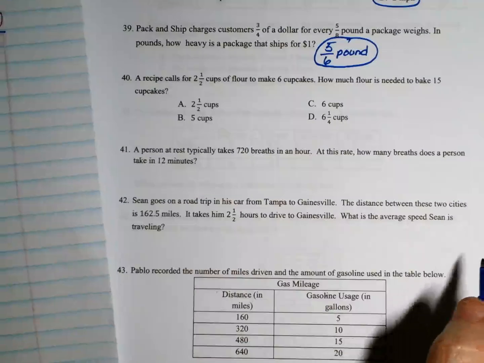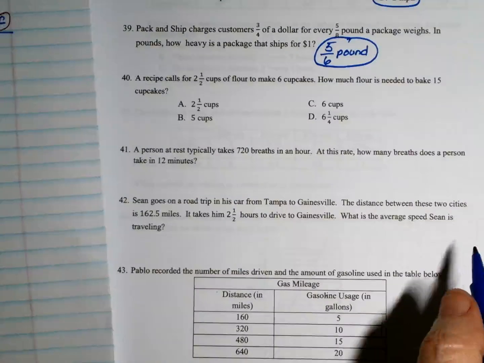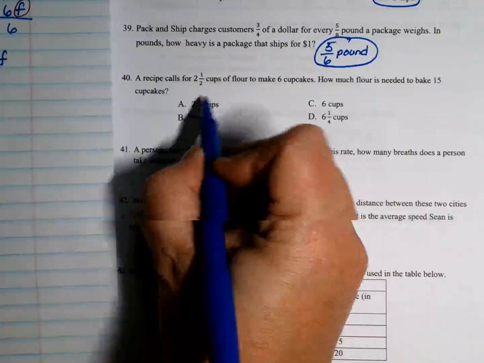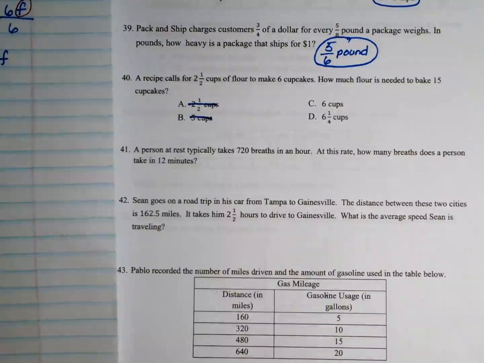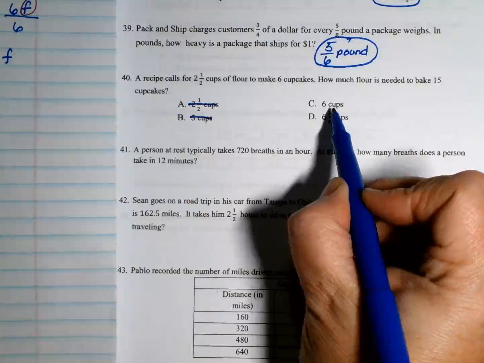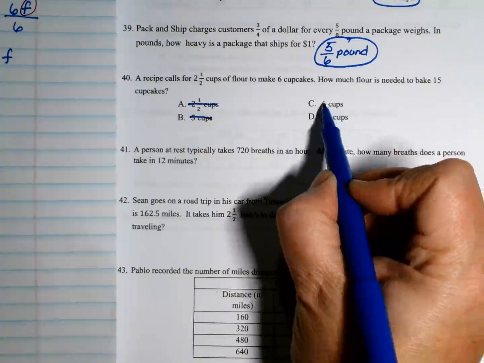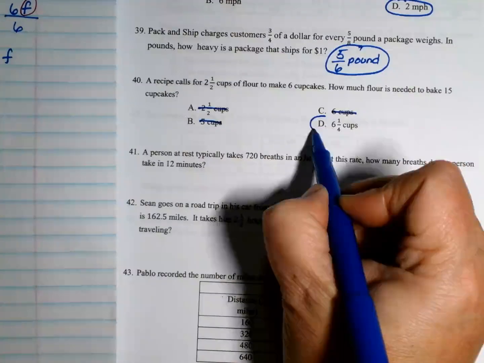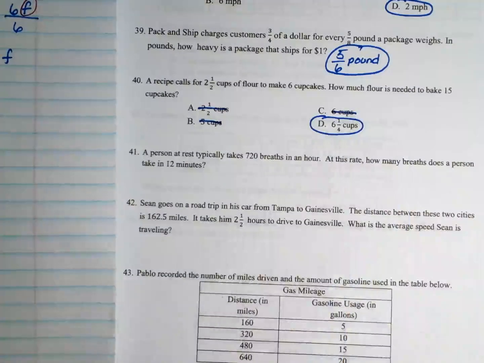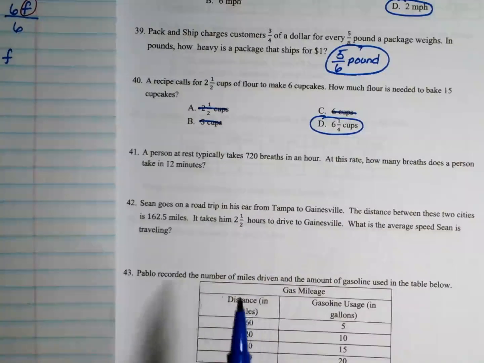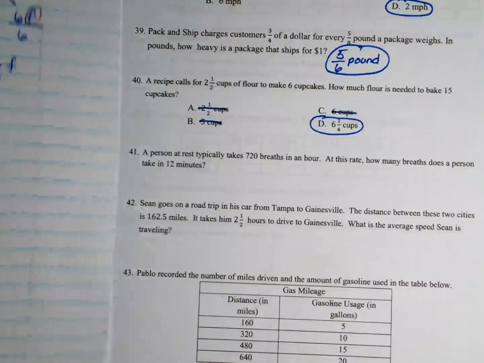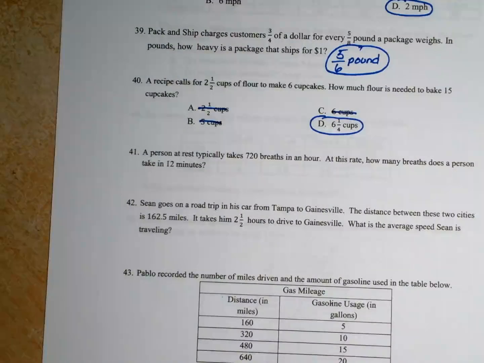Okay, but if I didn't know I could do that in my head that quickly, I knew it wasn't 5, and I knew it wasn't 2.5 because I came up with 6.25, which means it couldn't be 6 because I had 6 and then some, so I get rid of that. So this is my only viable answer, even if I didn't know how to convert 0.25 to a fraction of 1/4. Okay? All right, number 41.